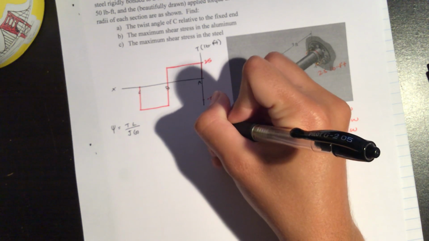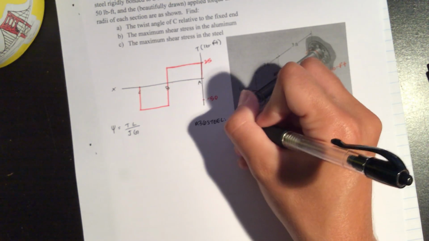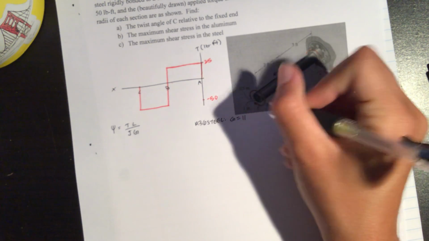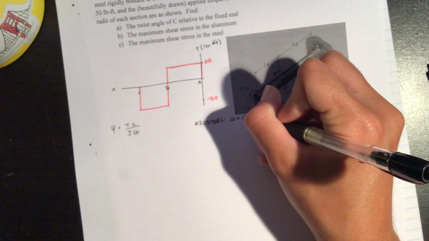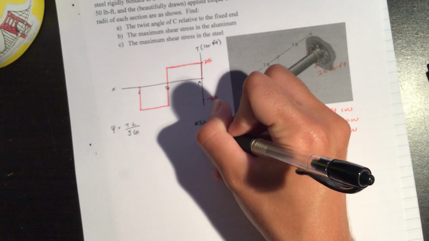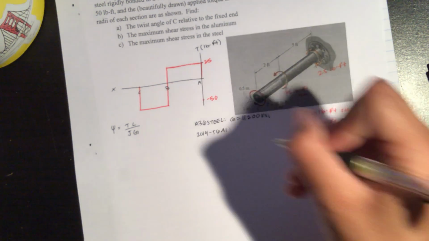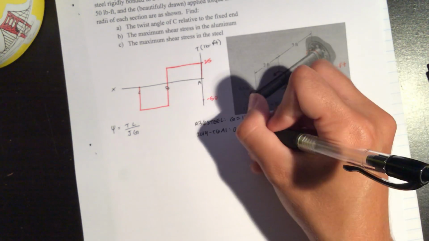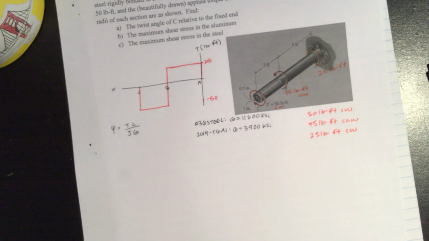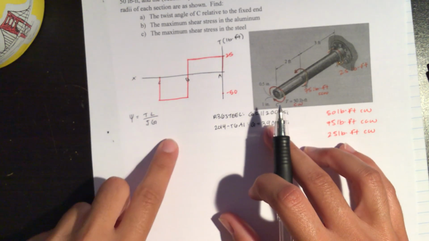For A36 steel, the modulus of rigidity, which is in the book, is going to be 11,200 KSI. And for 2014 T6 aluminum, the modulus of rigidity is going to be 3,900 KSI. And so we'll later use these two values to plug into this equation right here.